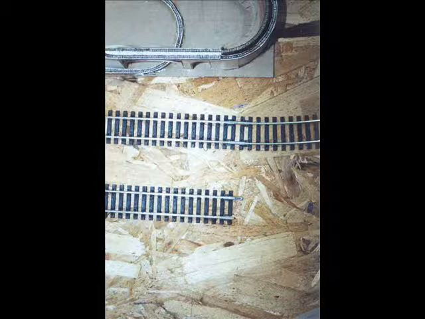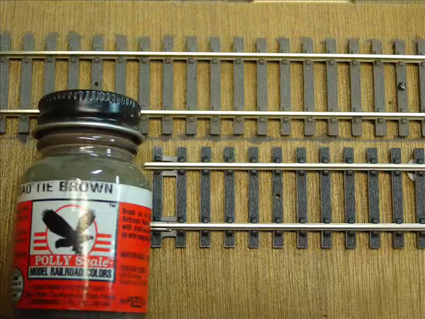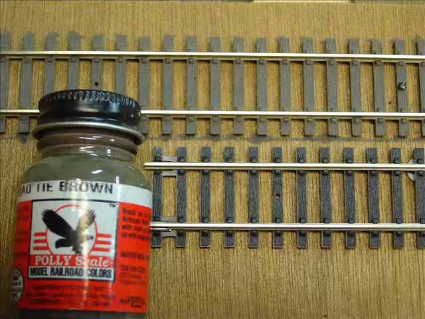But before we apply model ballast to our tracks, we need to look at the color of the ties. The shiny rails of the track you see here look like real rails. However, the ties are molded from black plastic, and they do not look like the brown wooden ties seen on real railways. We can change the appearance of the black plastic ties simply by painting them with brown paint.